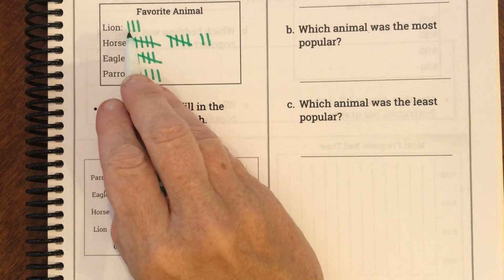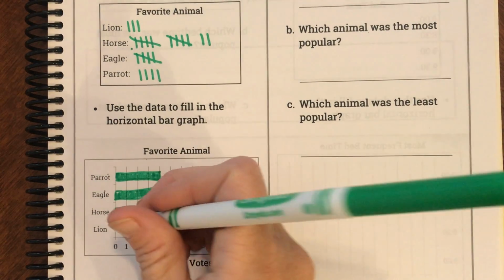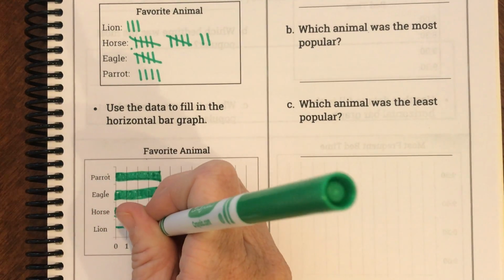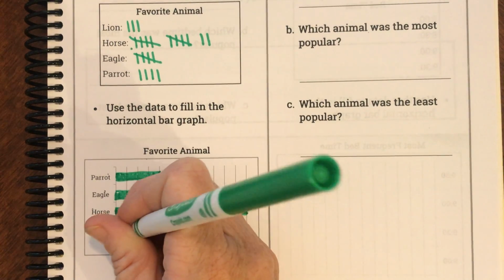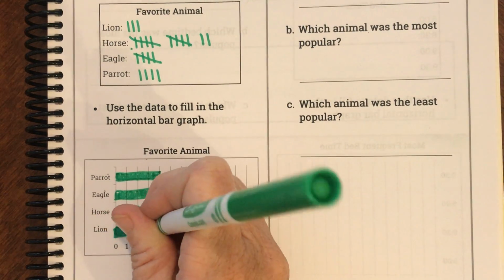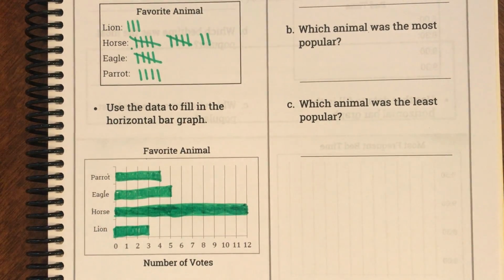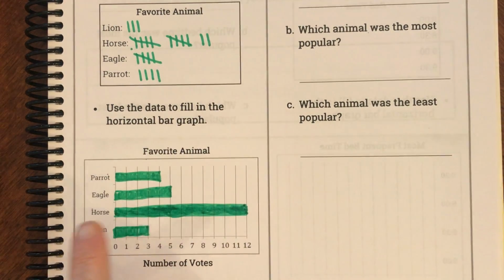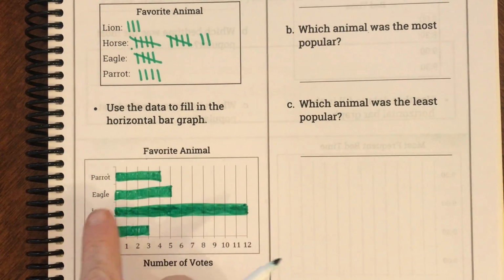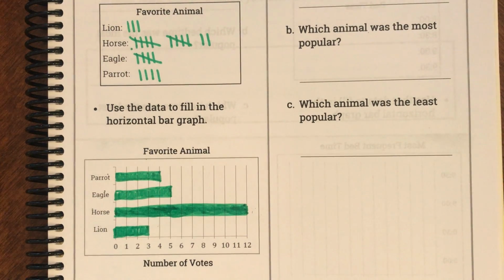Okay, and lion, we have 3. Ready? So we're going to go from lion and stop at 3. And again, the nice thing is when you use these type of graphs, it's so easy to see. I can just see how popular the horse vote was.